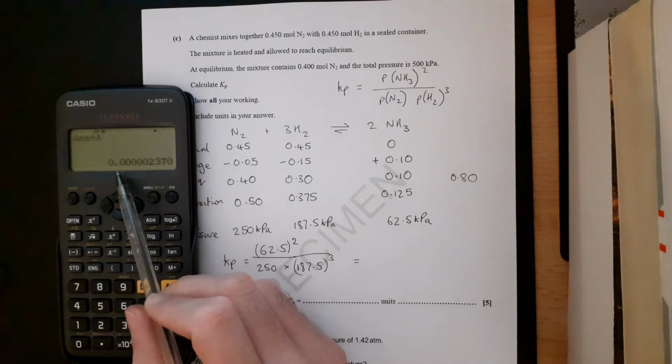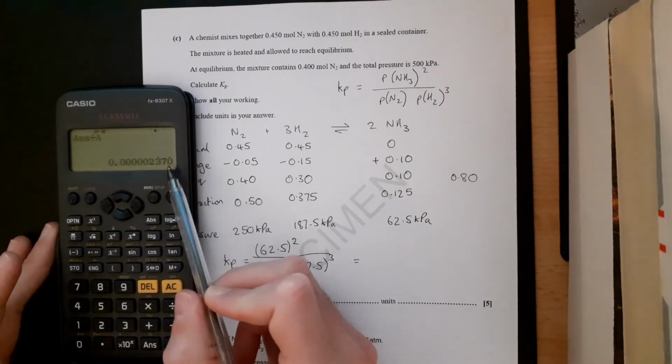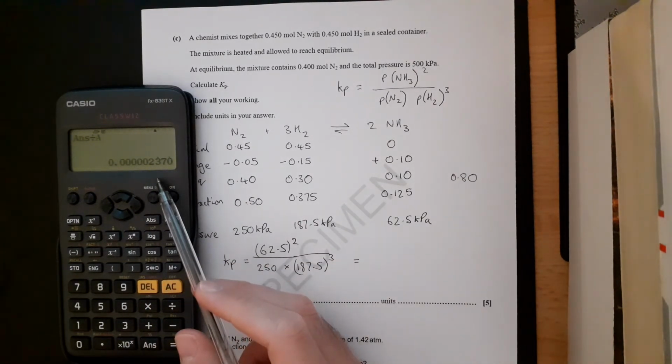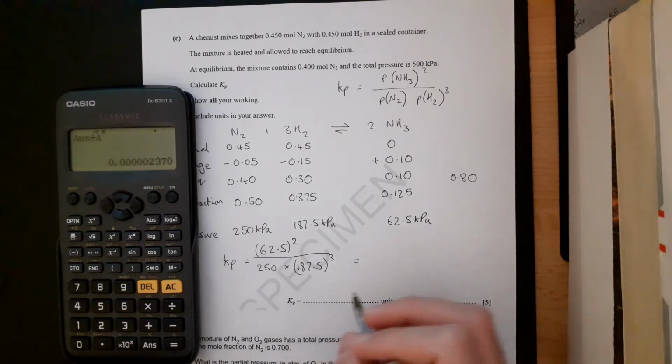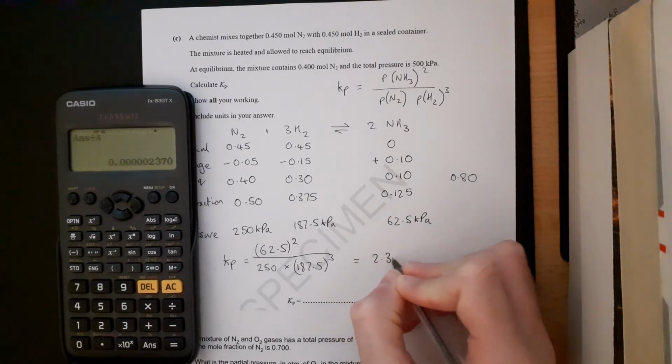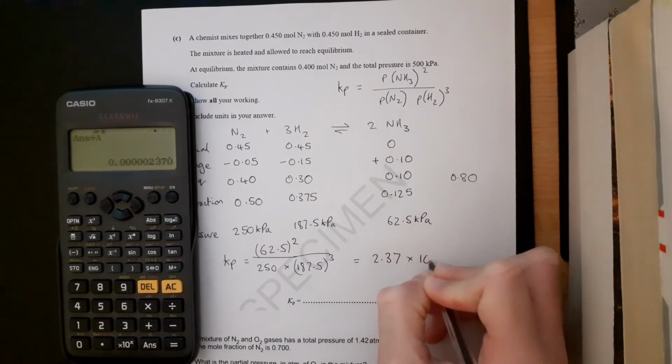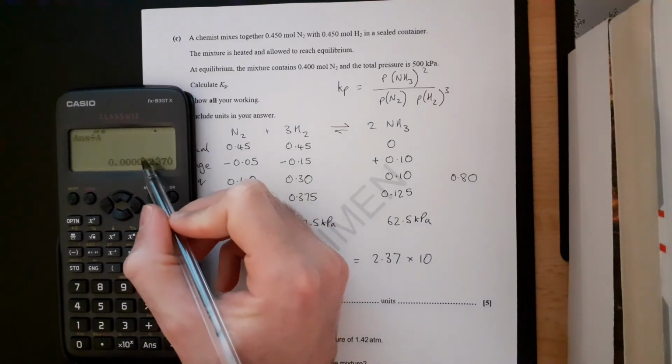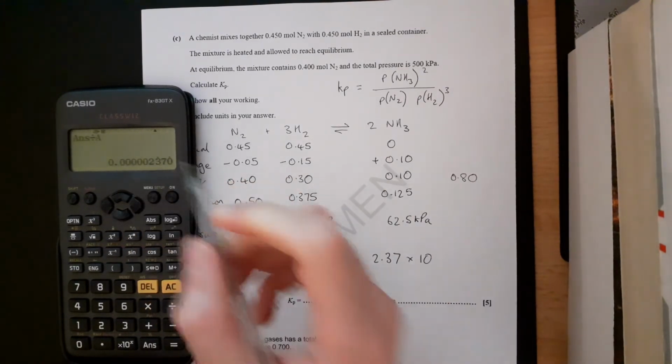So we've got a horrible looking number here, 0.000... We need that to be in standard form, that's awful. So we're going to call it 2.37 times 10 to the minus 6.